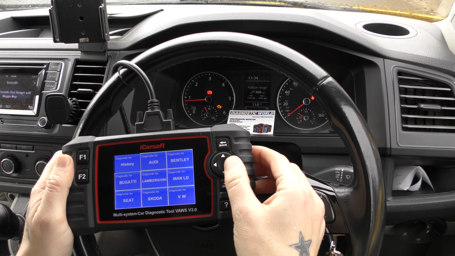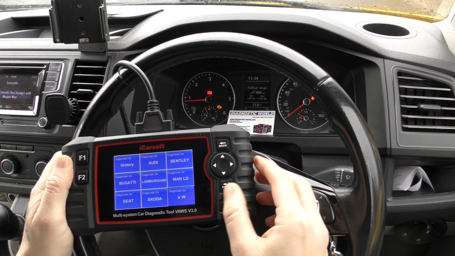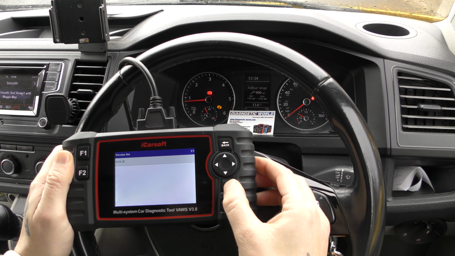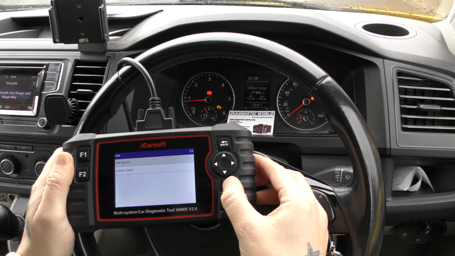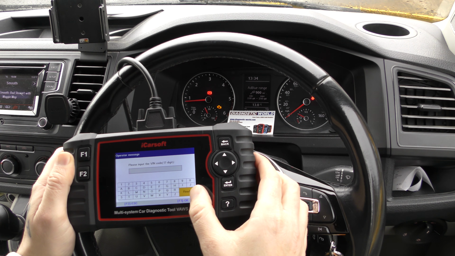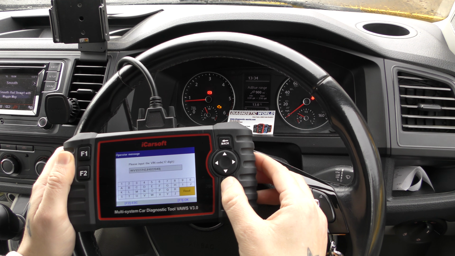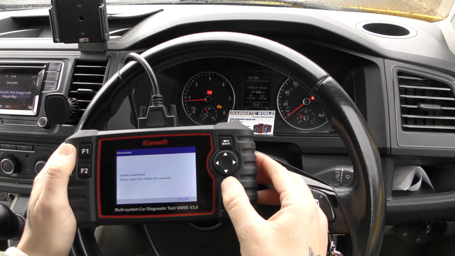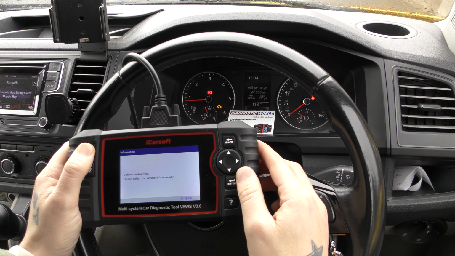What they're doing is scrolling through the menu and they see, oh, VW, so that's where I need to be. So I'll select that, get past the software, and then it goes vehicle identify, and we can click on read. So it reads the VIN number, and click OK. And then it says vehicle unidentified, please select the vehicle info manually.